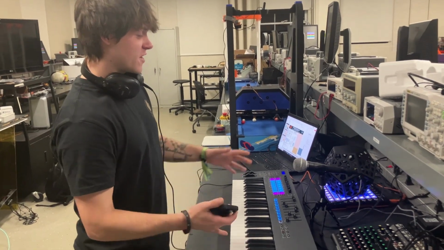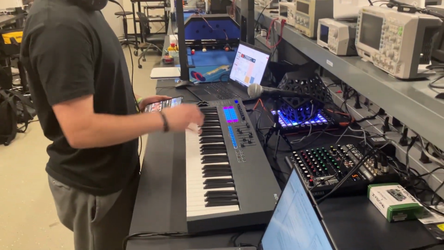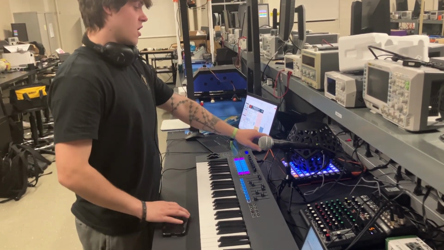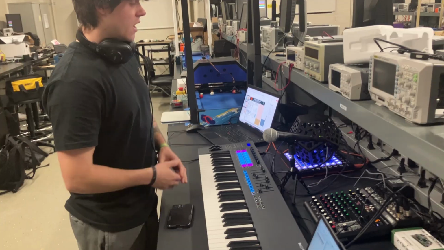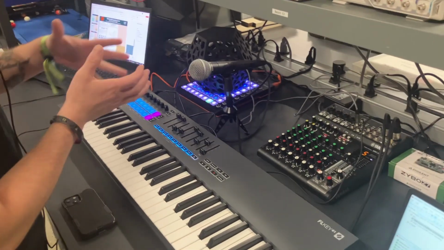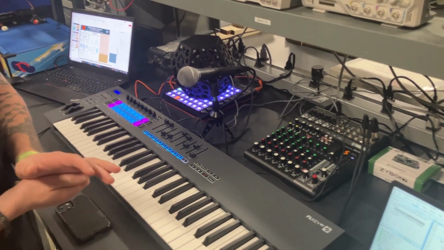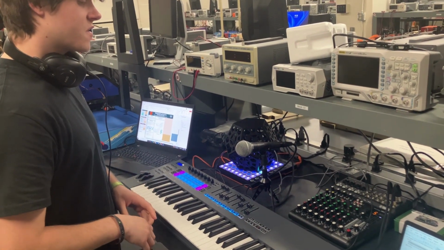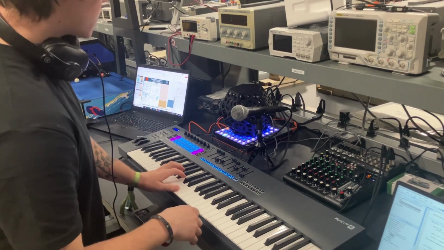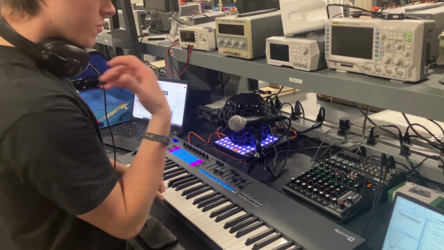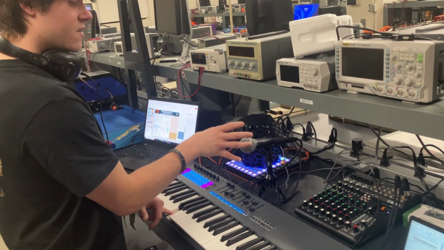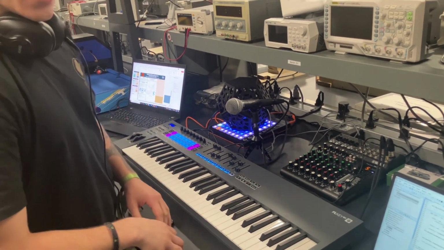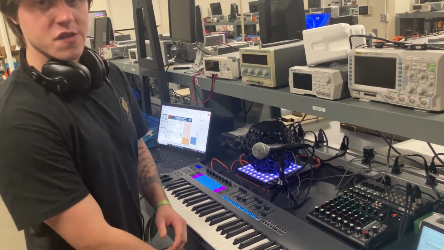So this is our physical system. Right here you have the microphone input, which is fed into the audio codec on the board. From there, it's passed through the FFT IP core, and after that, we calculate the fundamental frequency and use that to shift the note or audio being played into the microphone to whatever the frequency bin is of the note being pressed on the MIDI controller.